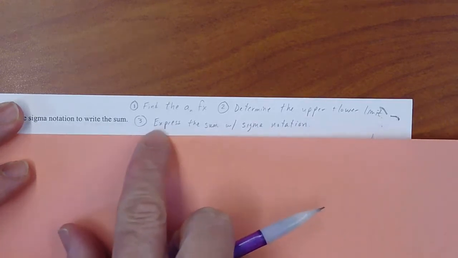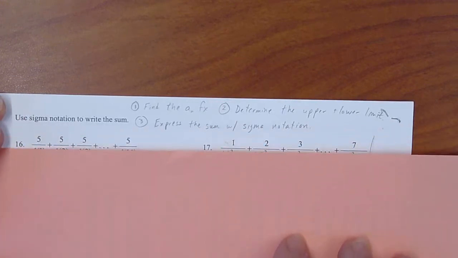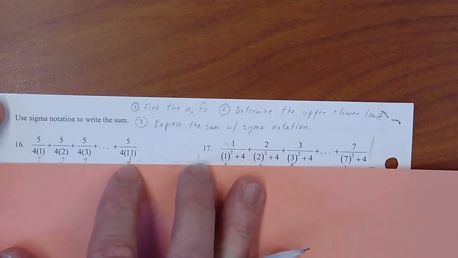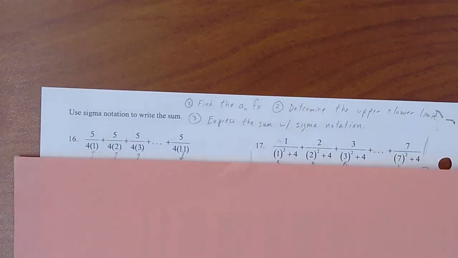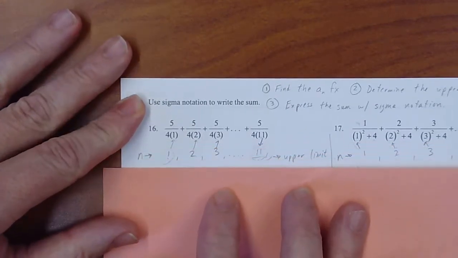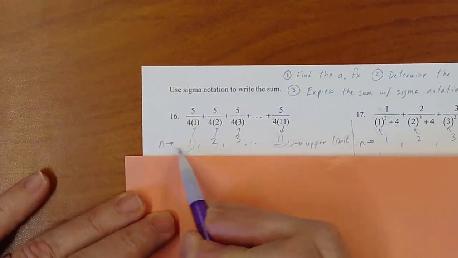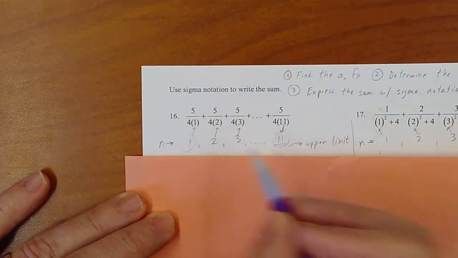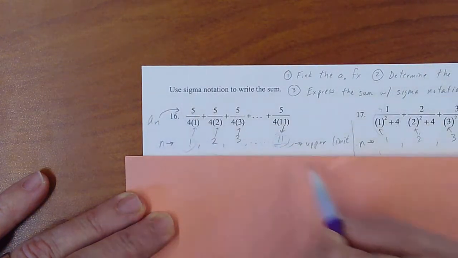Okay, and then 3, express the sum with sigma notation. Let's look at 16. To find the a sub n function, that was just like some of the problems we did yesterday. I highly recommend you put the n values underneath it. Why don't you try it right here? Write in an n value of 1 under that a sub n formula, because this is already the formula expanded out. These are the a sub n values.